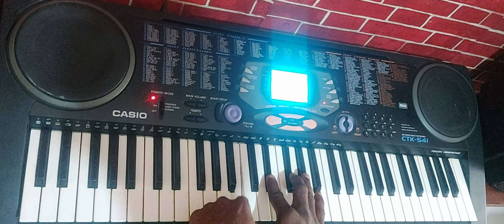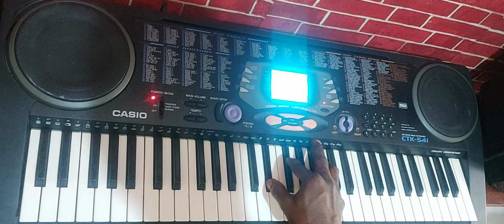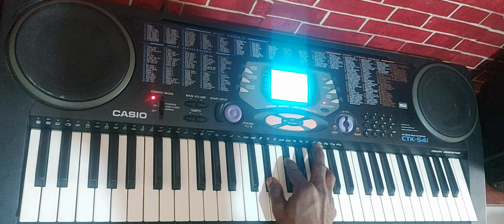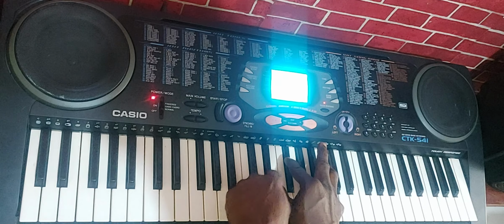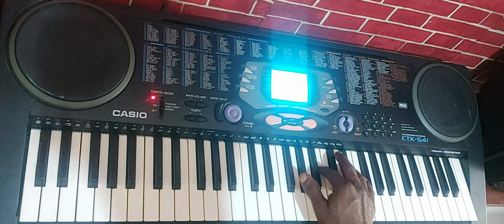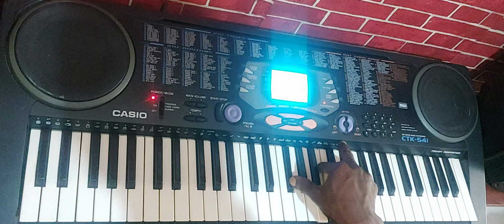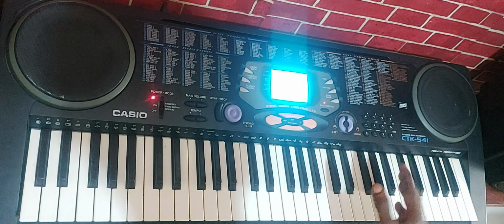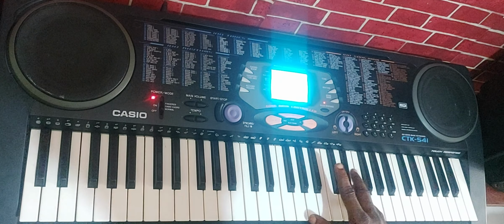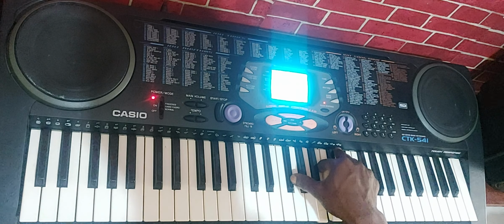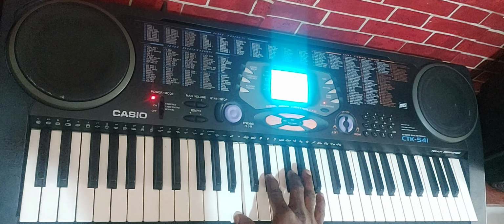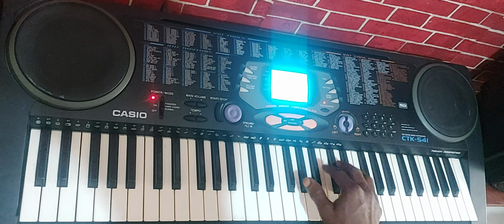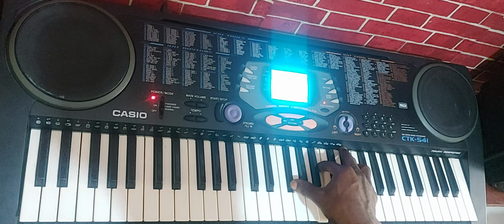Root position. I take the B to the upper pitch, and it becomes my B major chord first inversion. It consists of the D sharp, F sharp and B. Then I take the D sharp to the upper pitch again, and it becomes my B major chord second inversion, which consists of the F sharp, then B, then D sharp. B major chord root position, B major chord first inversion, then B major chord second inversion.